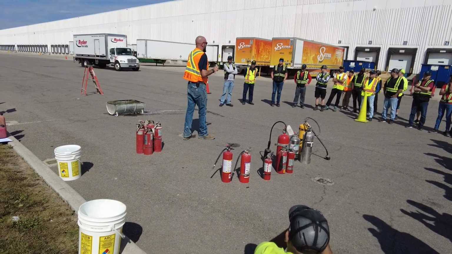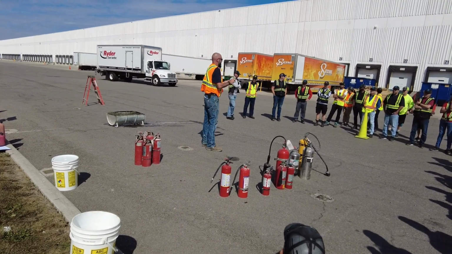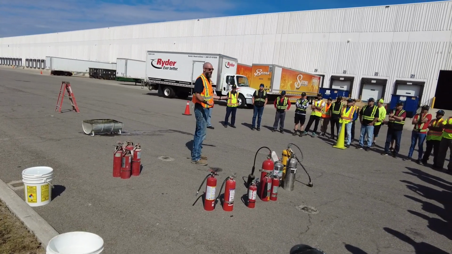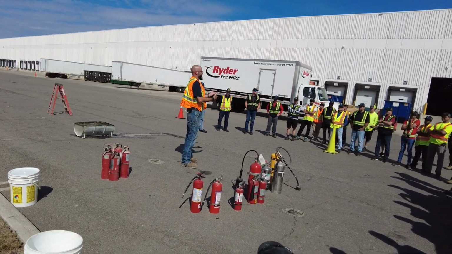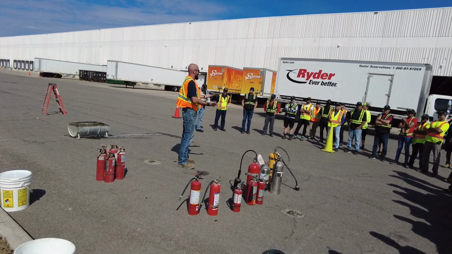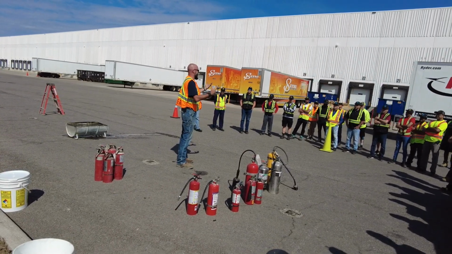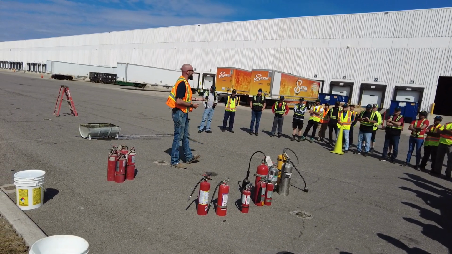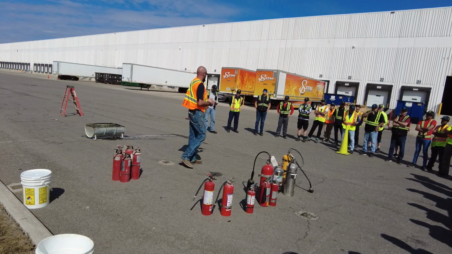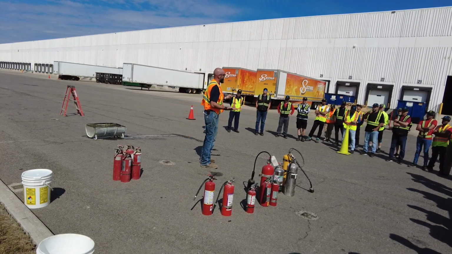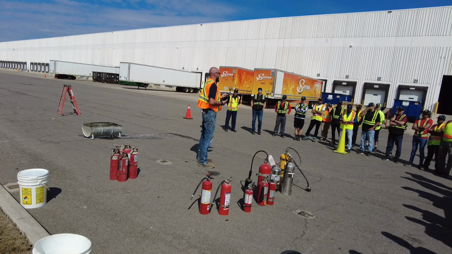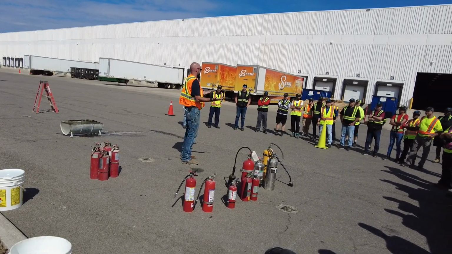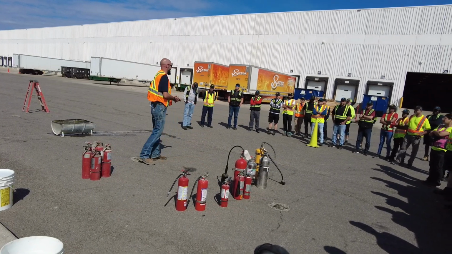Type B fires are what we call flammable liquids. So gasoline, paint, solvents, oils, all those fall under the B category. Because they're typically liquids, when liquids get hot, they boil. So if it's going to boil and burn, that's your B. And type C fires are electrical. Easy way to remember that, electricity travels in a current. Ash, oil, current, ABC, your 3 different types of fires.